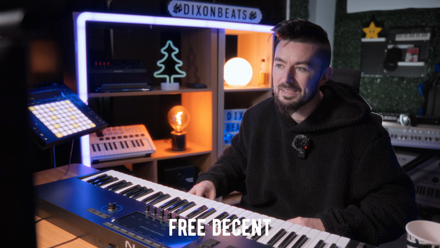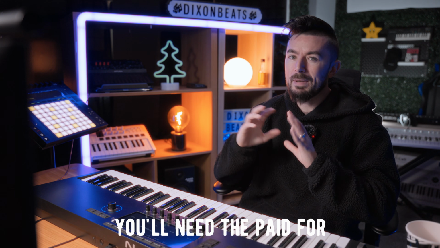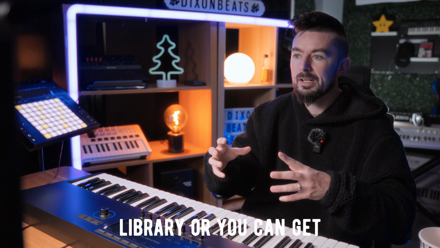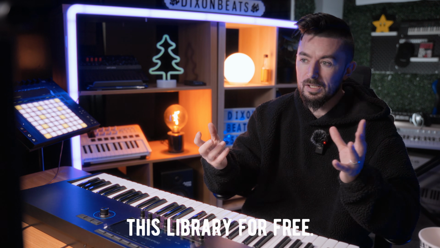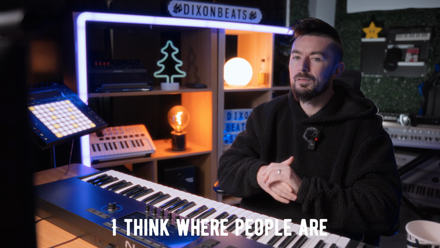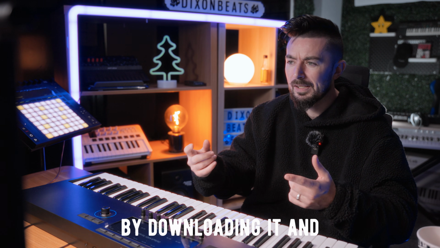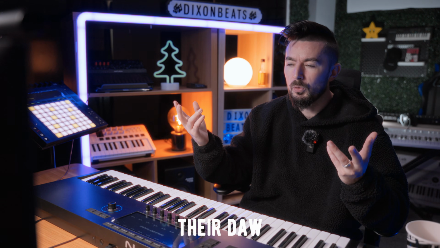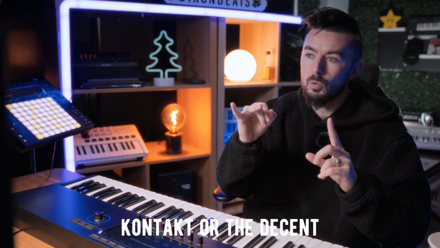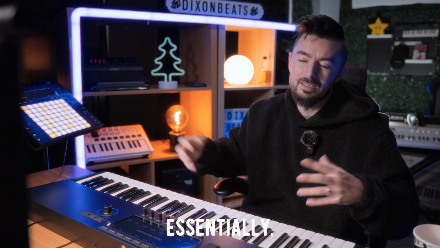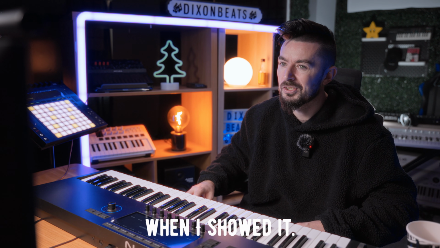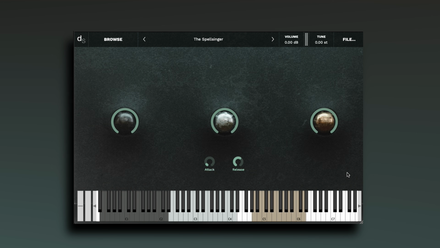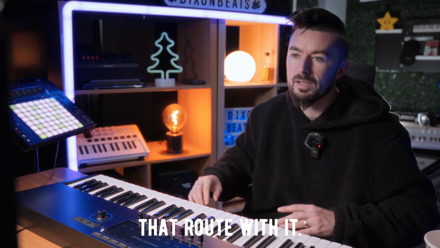Now this will run on the free Decent Sampler or Kontakt. You'll need the paid for Kontakt to run this library, or you can get the free Decent Sampler player, which will play this library for free. So if you don't have Kontakt, use Decent Sampler. I think where people are going wrong with this is they're downloading it and just thinking that it will just appear in their DAW. That's not the case. You're going to need Kontakt or the Decent Sampler to host it essentially. But yeah, I did get a ton of comments about this in my last video when I showed it. So for the people that don't have the paid for Kontakt, this is what the Decent Sampler player will look like if you've chosen that route with it.